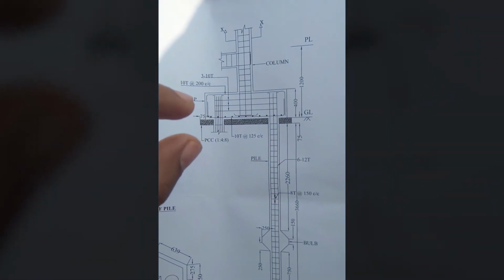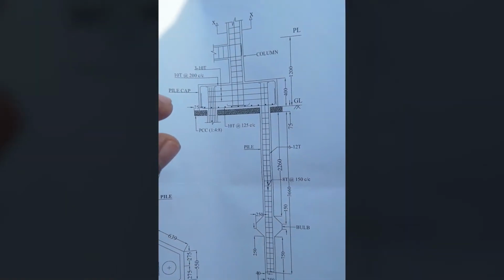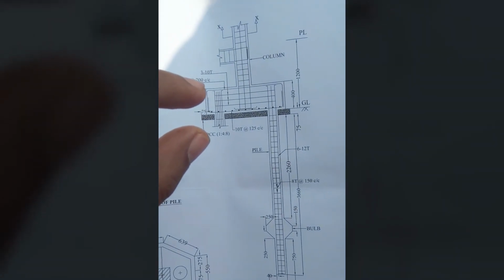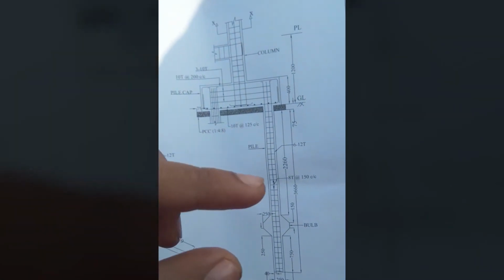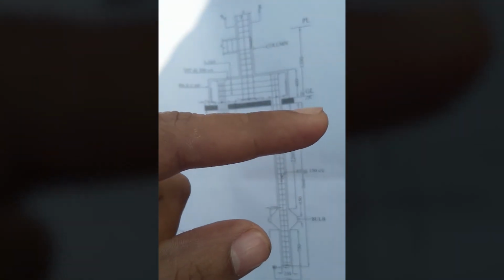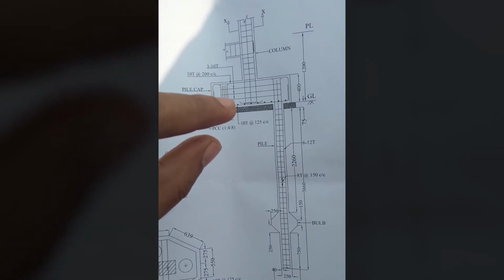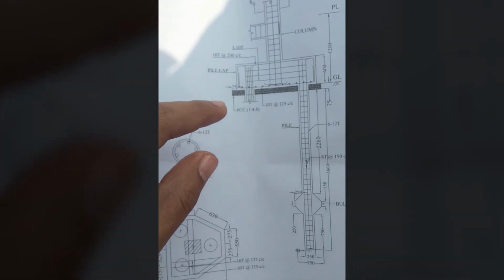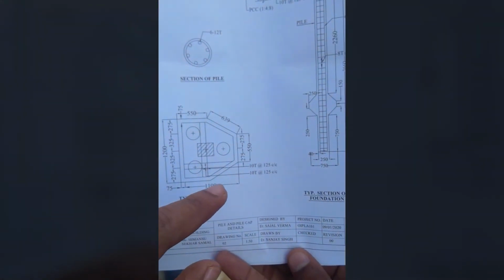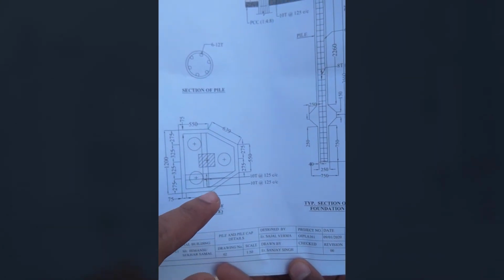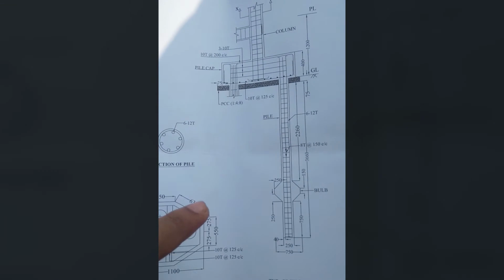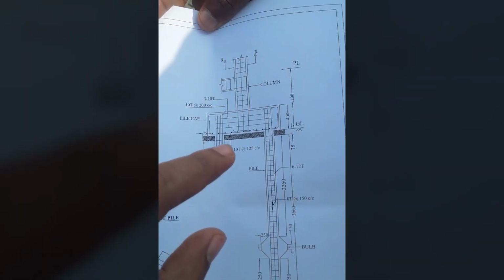First of all, we need a PCC layer. After the PCC layer, the pile cap is cast. For the pile cap, we have a bottom reinforcement here. The bottom reinforcement is 10 mm at the rate of 125 center to center. So there will be 10 mm bars like this at 125 center to center, and along, if this is X and this is along Y, this bar is also 10 mm at 125 center to center. You can see both the bars along X and along Y are 10 mm at a center to center distance of 125 mm.